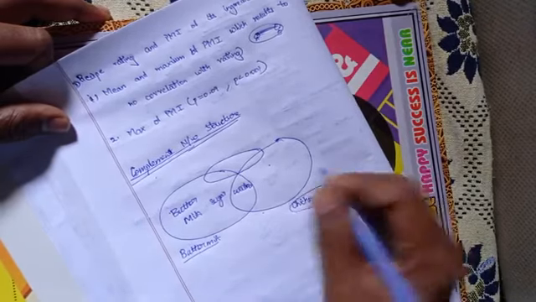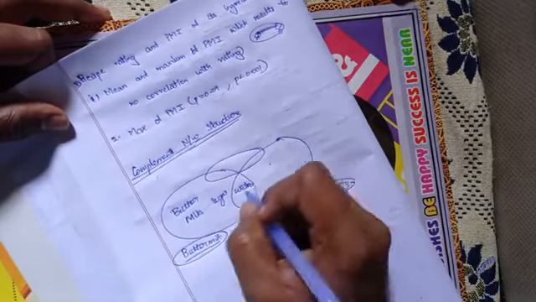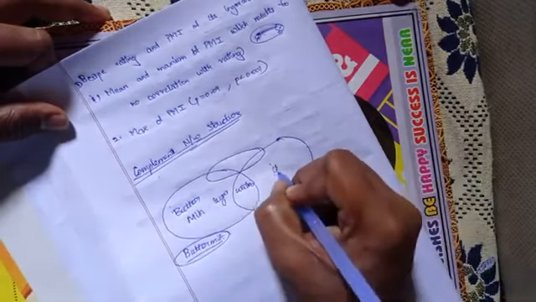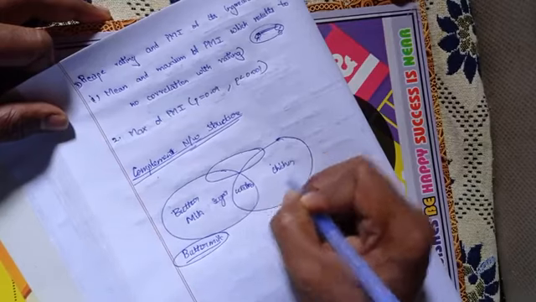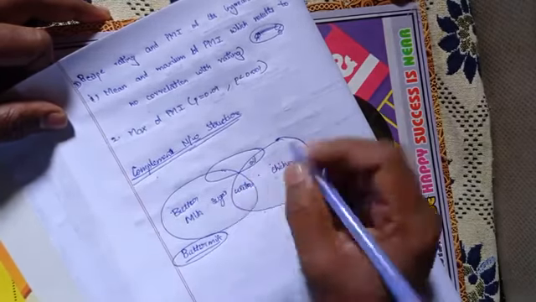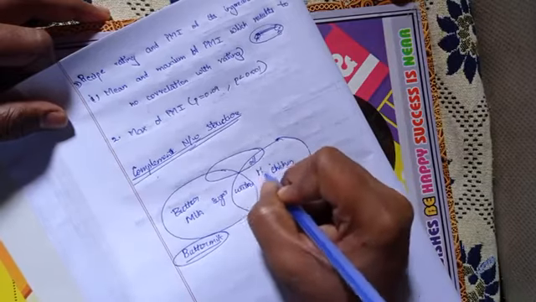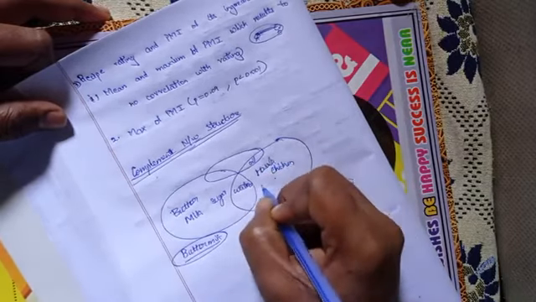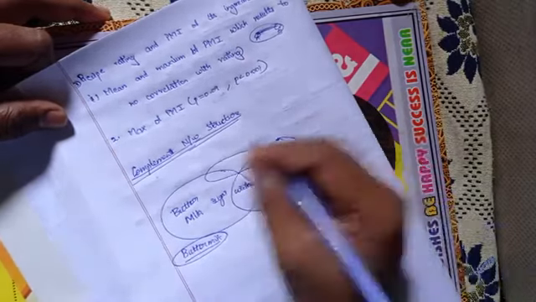What are the requirements to make a chicken curry? We need chicken, we need oil, and then we need masala.